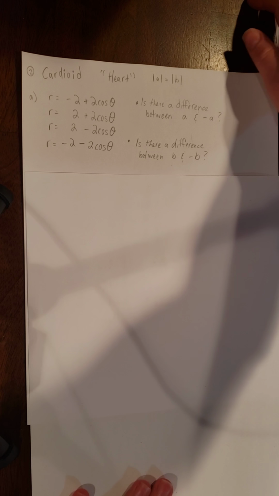So now we're going to study the cardioid limacon. And the cardioid, remember, looks like a heart. And this is when the absolute value of A equals the absolute value of B. So the first thing that we're going to examine, write down, is what is the difference between A and negative A and B and negative B. So we're going to put these four into Desmos, and we're going to examine them to see what the difference is, if there is a difference at all.